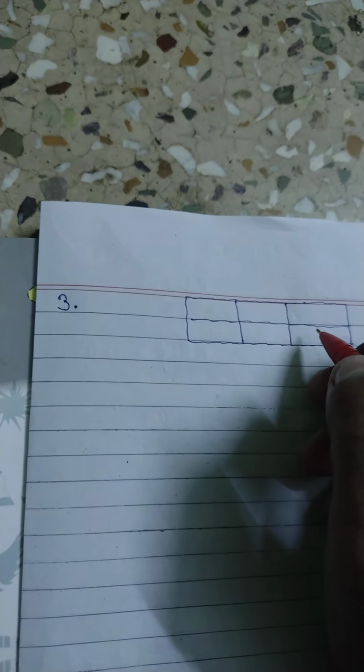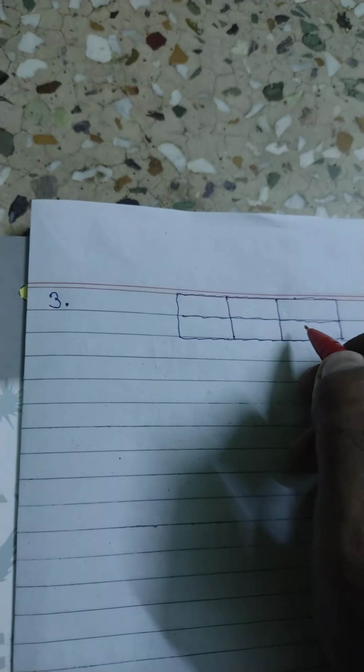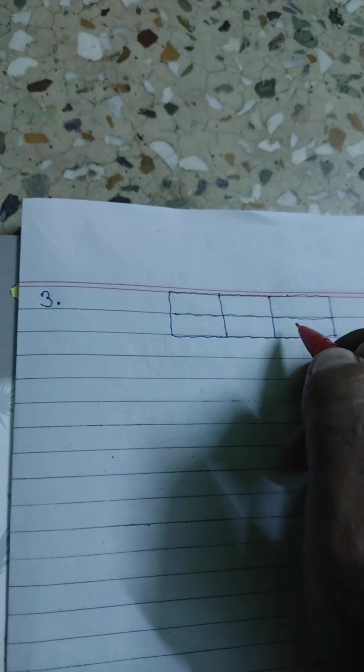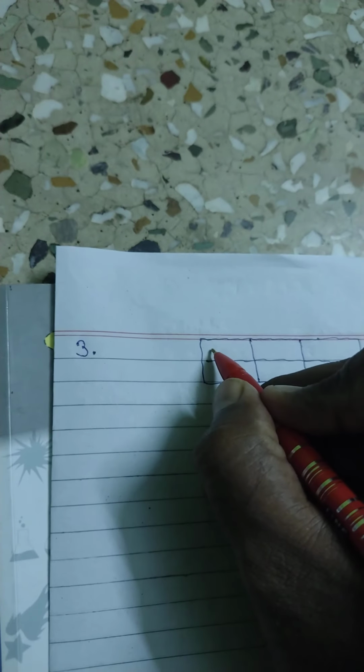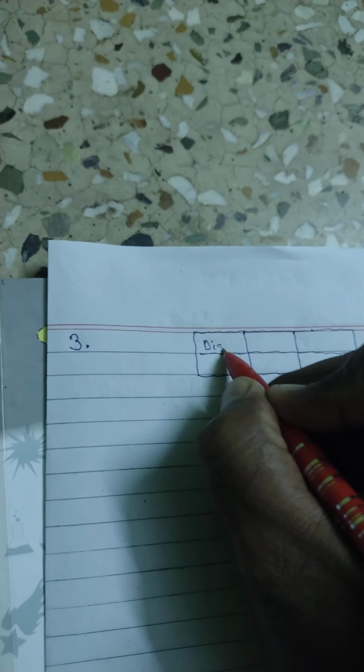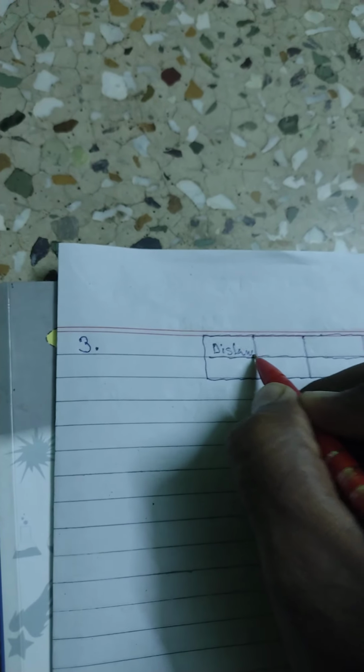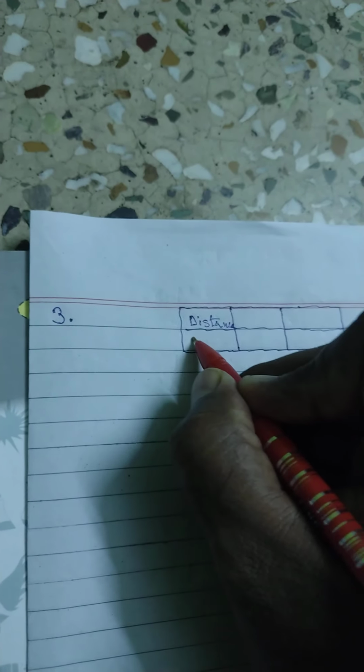Okay, now see, in the question there are two variables, that is the distance and diesel. So I will write here distance and here diesel.